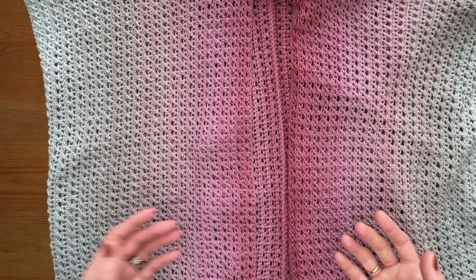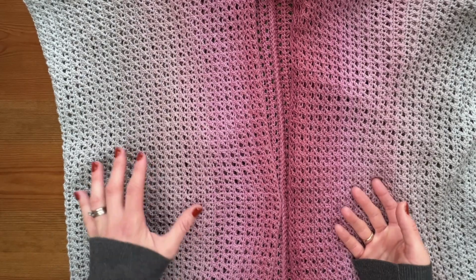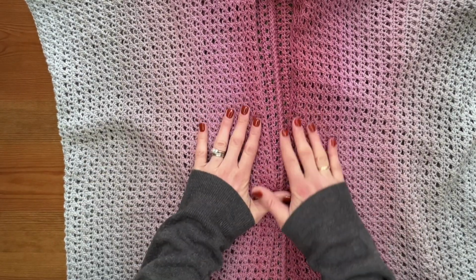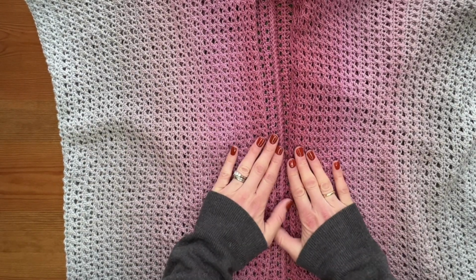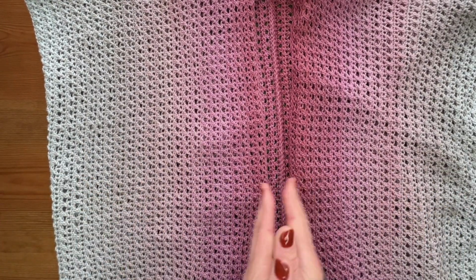Now, this will look absolutely beautiful in a solid colour or in stripes or in colourwork or however you want to do it, but I think this pattern lends itself brilliantly to this kind of yarn that actually self-colour changes, and it means not as many ends.